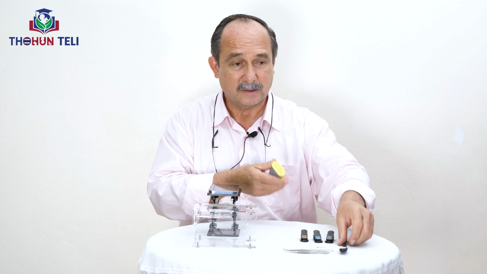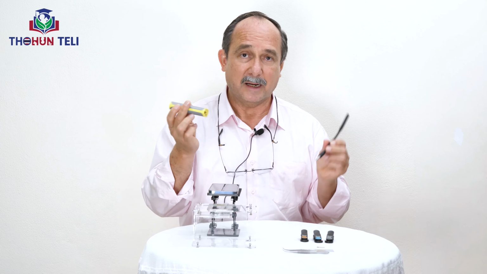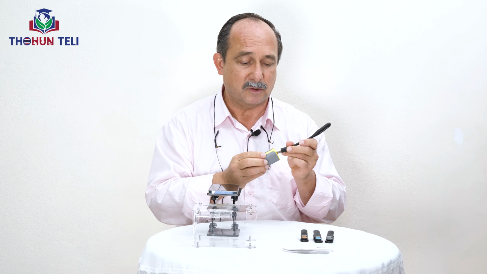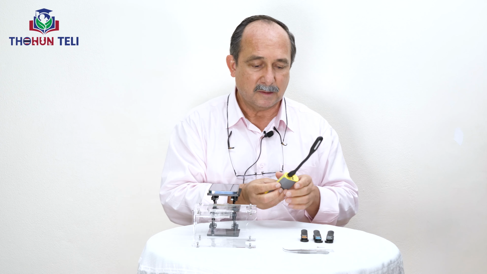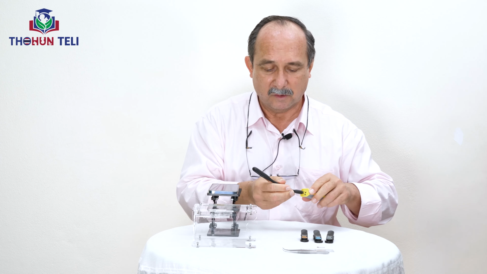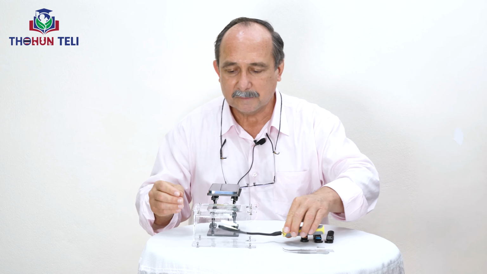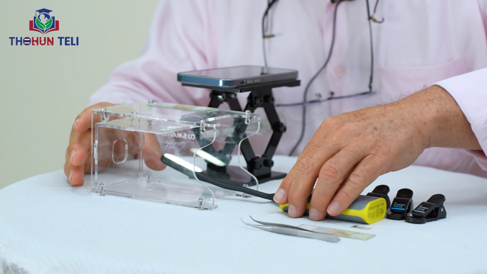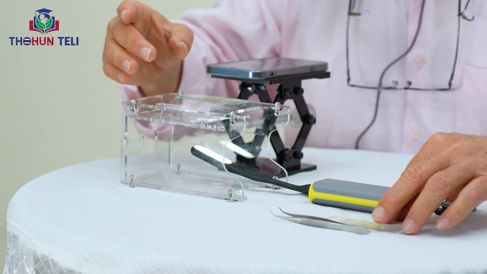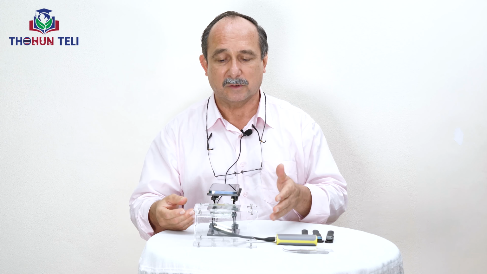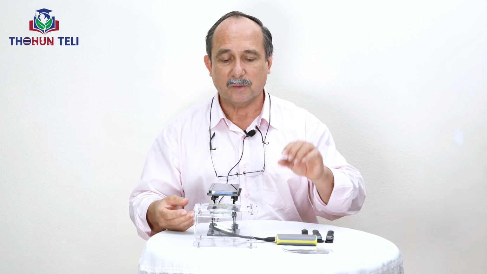Also, this set includes a lamp like the microscope normally uses. The lamp will go here under the platform, for these lights.